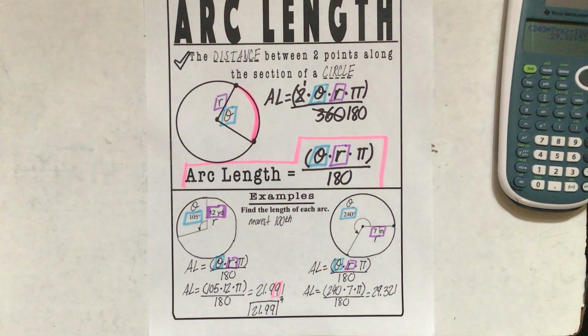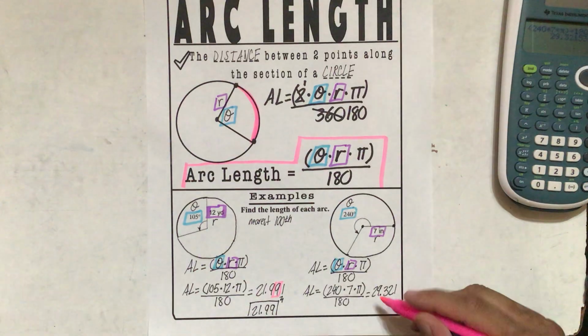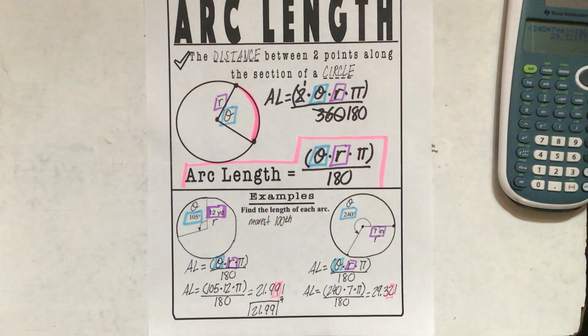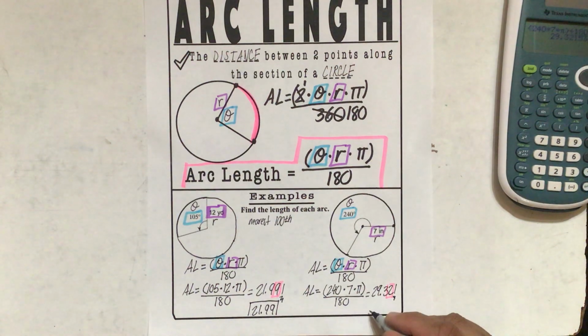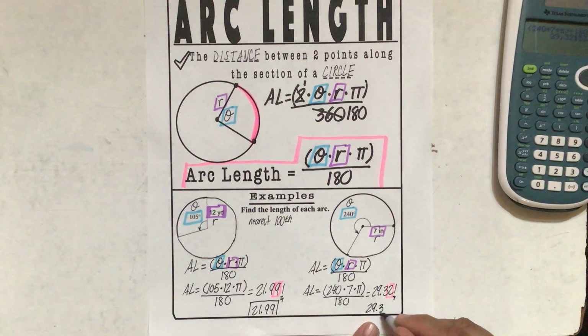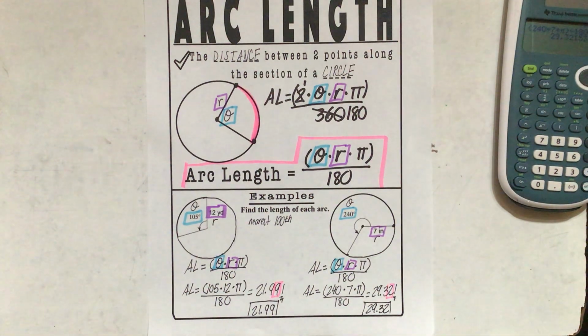Now remember, we are rounding to the nearest hundredth. Hundredth is 2 spaces. Think of 2 zeros in 100. 2 spaces after the decimal, which is the 2. What is the 1 going to tell the 2 to do? Since it's less than 5, it's going to tell the 2 to stay the same. So it's going to be 29.32.